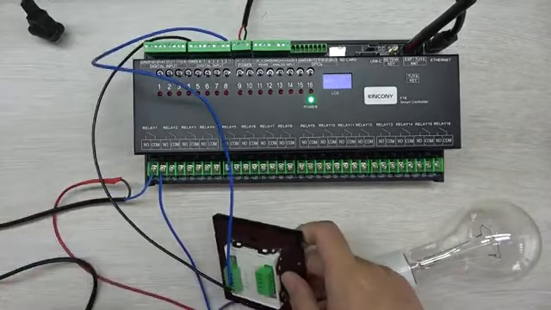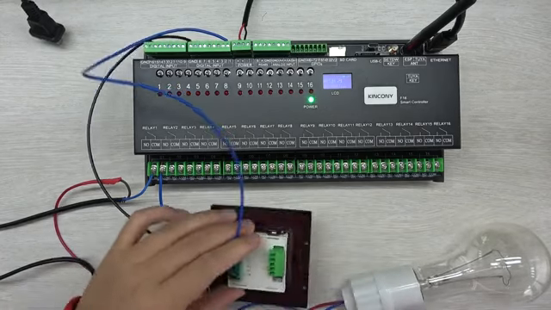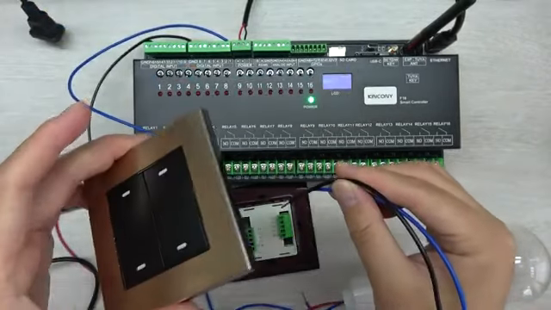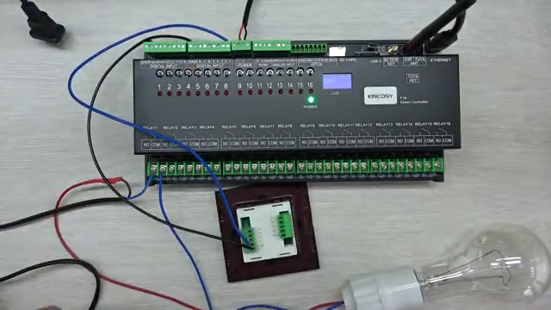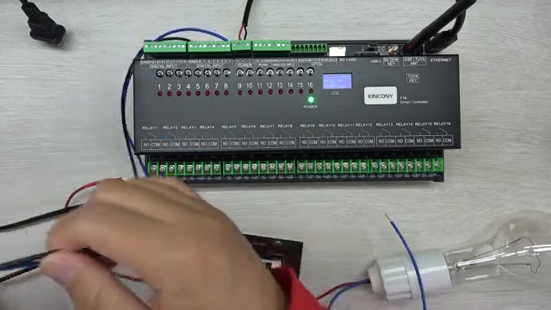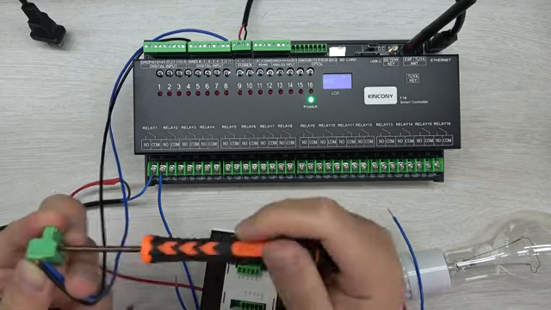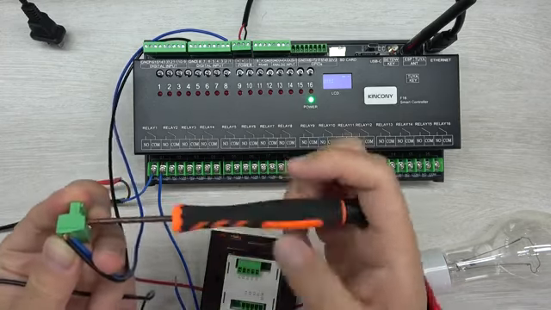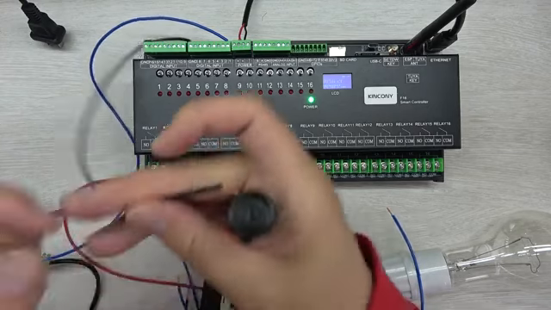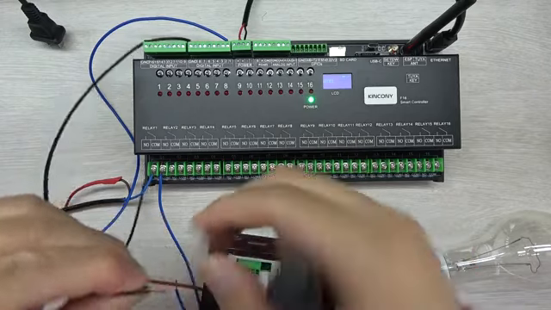And this time, I just use another 2 cables and connect this K1 and KinCony together, and connect to this switch. So you can see this is COM ground. I just connect together.